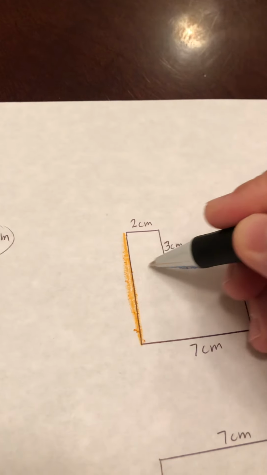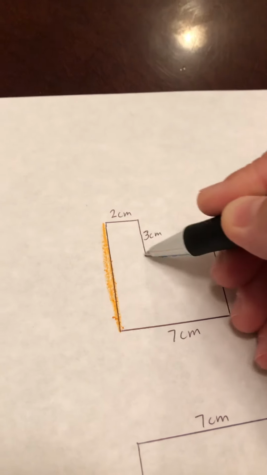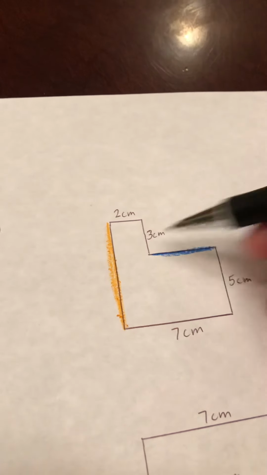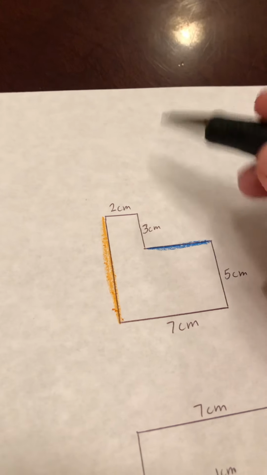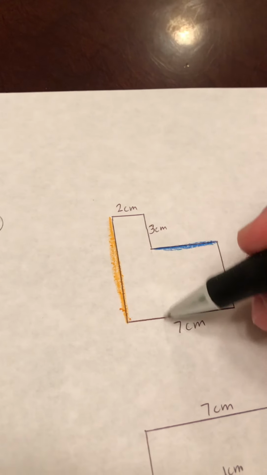If I split it this way with a horizontal line, I'm just doing a 2 by 3 and a 5 by 7. There's actually no mystery size, but some kids don't recognize that and they'll try to split it this way.